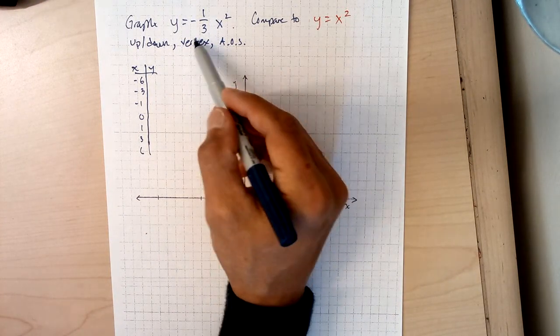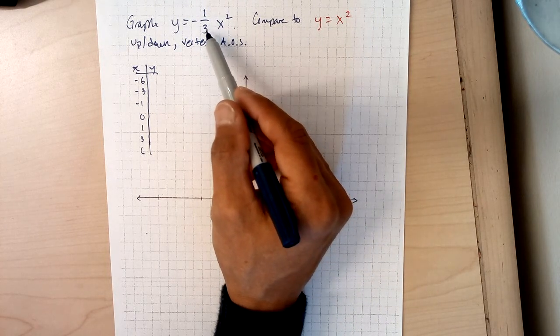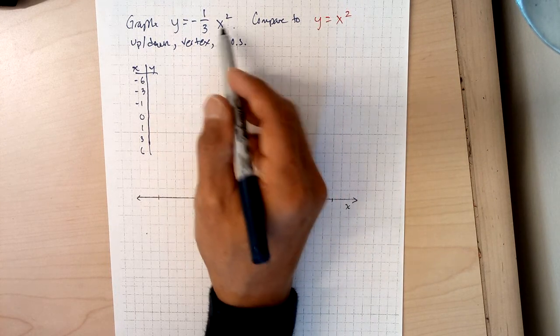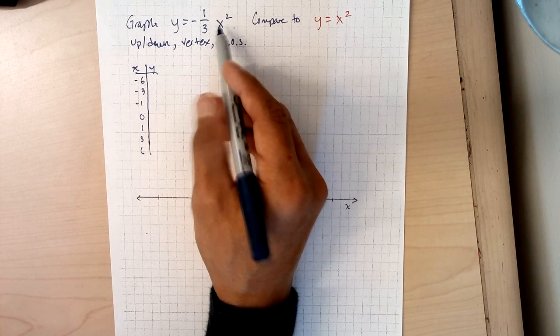I noticed that the fraction is -1/3. After I square x, then I'm actually going to divide that by -3. So I picked multiples of 3 here. So -6 squared, because I have to do order of operations, which means exponents first. It would look like this.